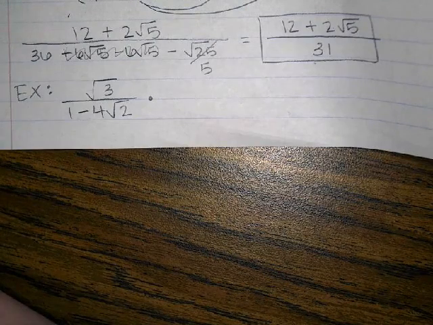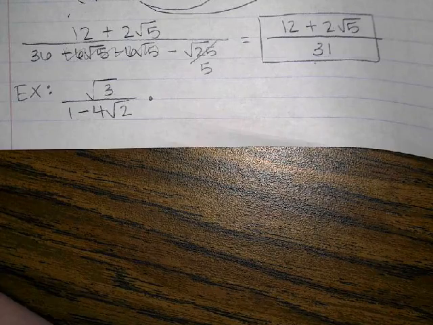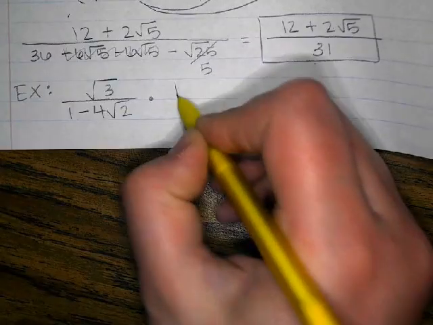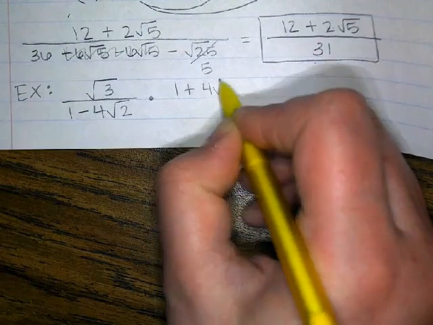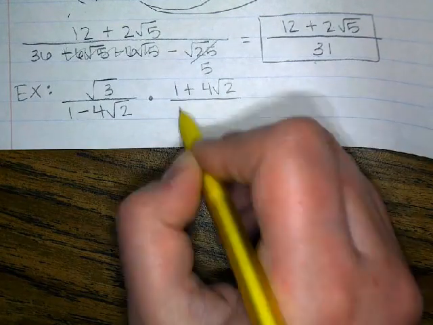Anybody have a guess about what the conjugate would be? Yeah, 1 plus 4 root 2.